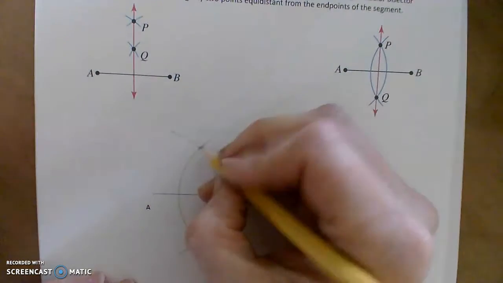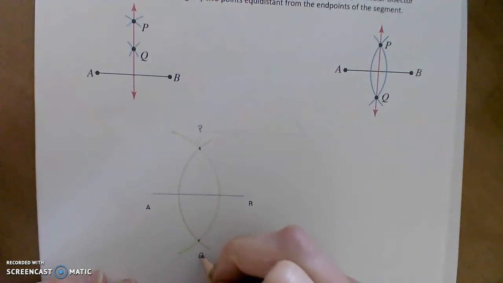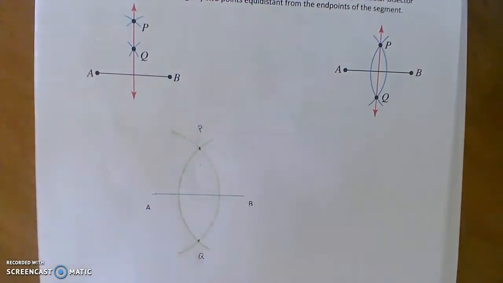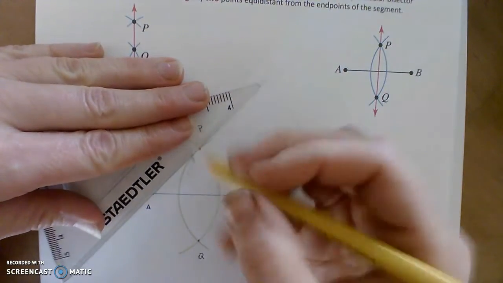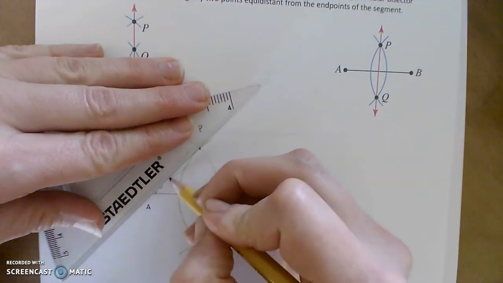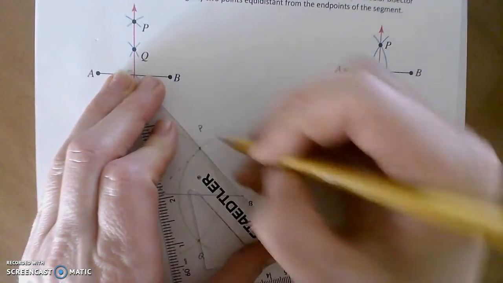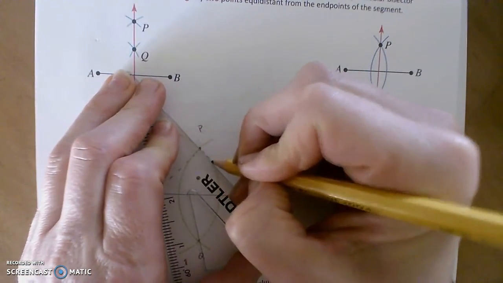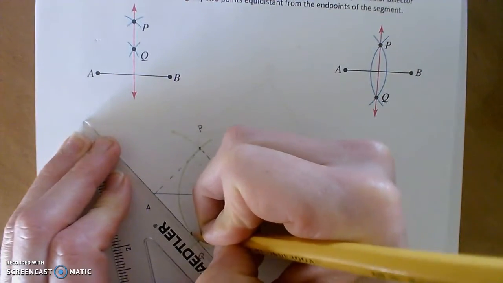Now where these two arcs intersect, let's call them P and Q. Basically what you have is a triangle above my line segment and a triangle below my line segment.